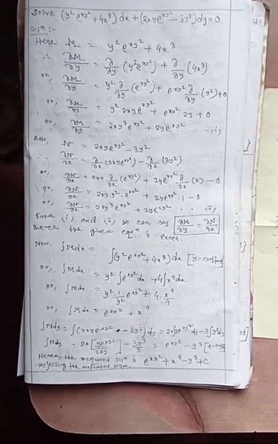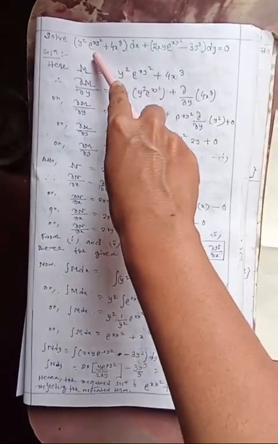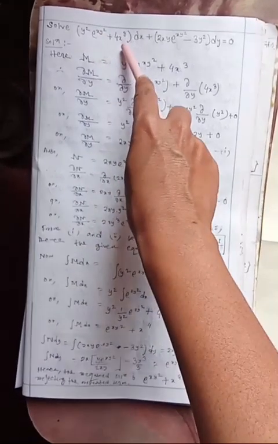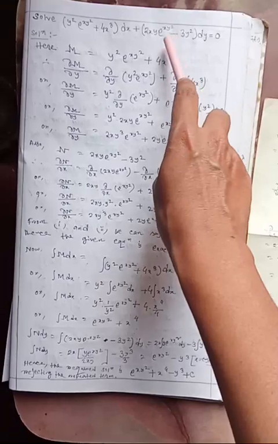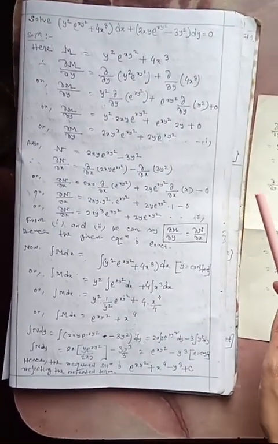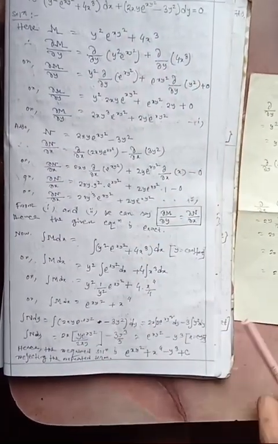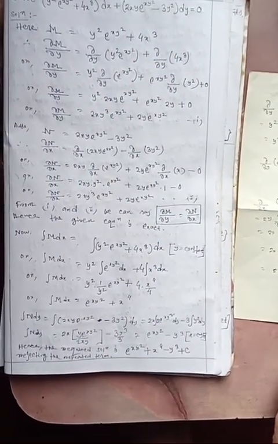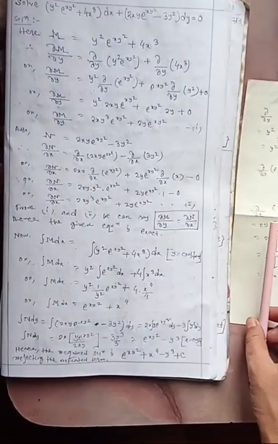Let's start. Solve the equation (y² e^(xy²) + 4x³) dx + (2xy e^(xy²) − 3y²) dy = 0. Let's see the solution. Here M is equal to y² e^(xy²) + 4x³. That is this part. This is our M.